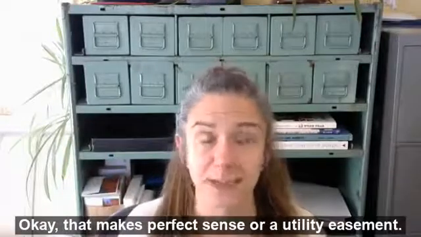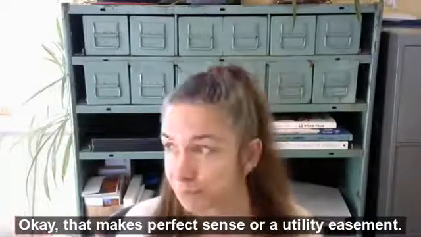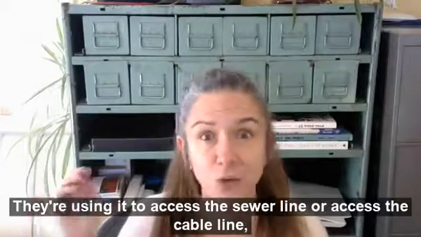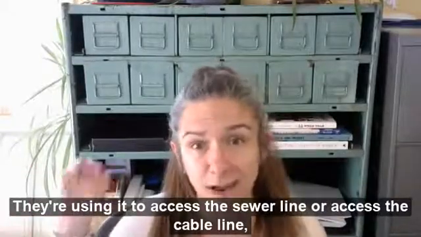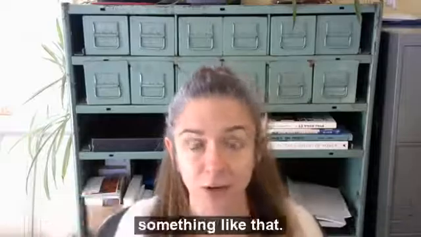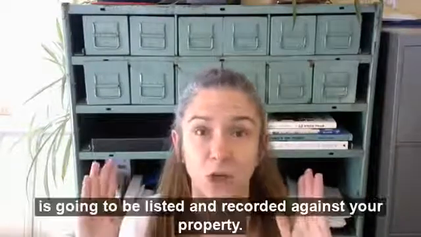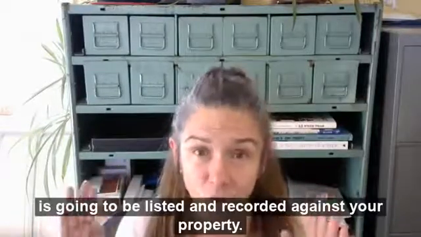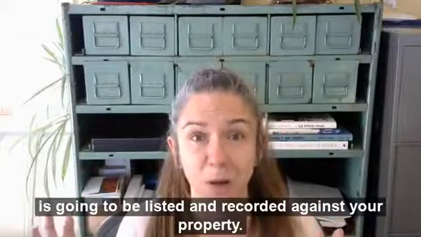Okay, that makes perfect sense. Or a utility easement. They're using it to access the sewer line or access the cable line, something like that. So all of that is going to be listed and recorded against your property.